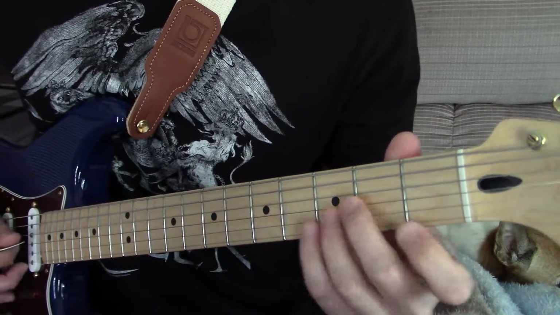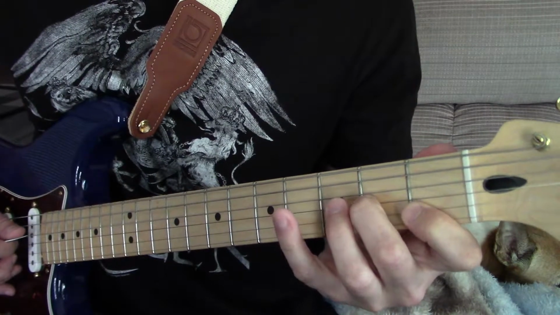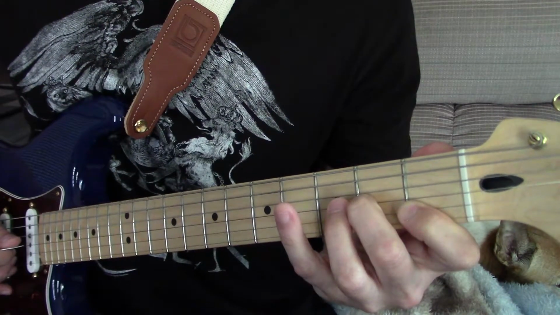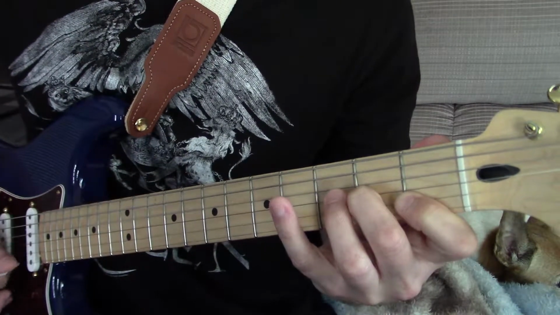Finally, we can take both those changes, the D to the C and the F sharp to the F natural, and create another chord called the D minor 7, which is D, A, C, F.